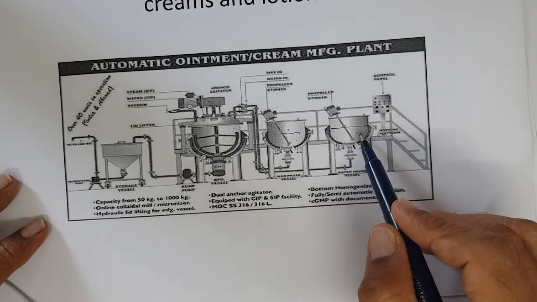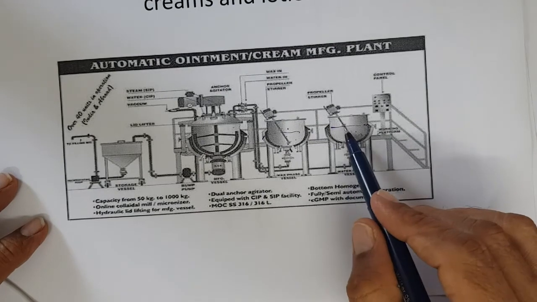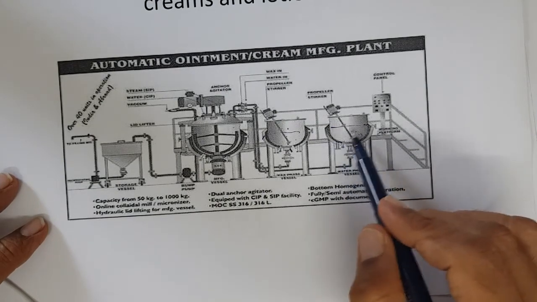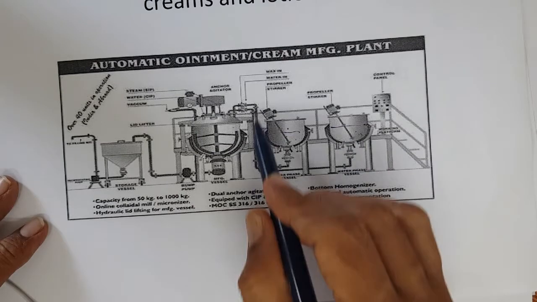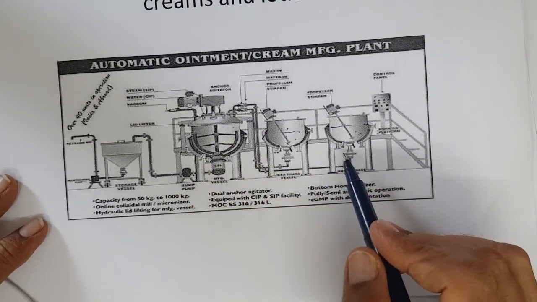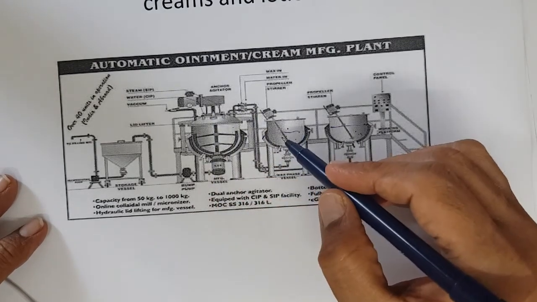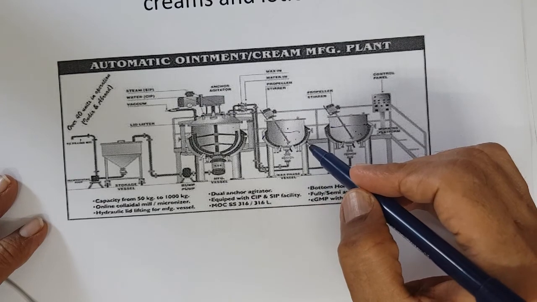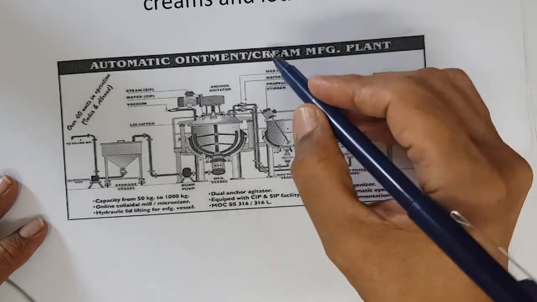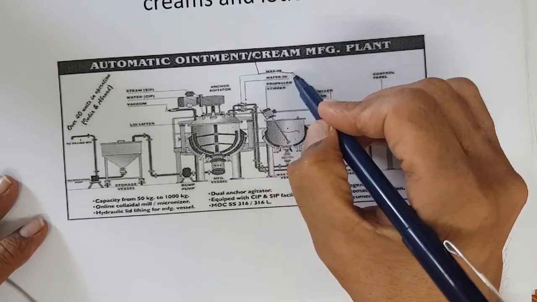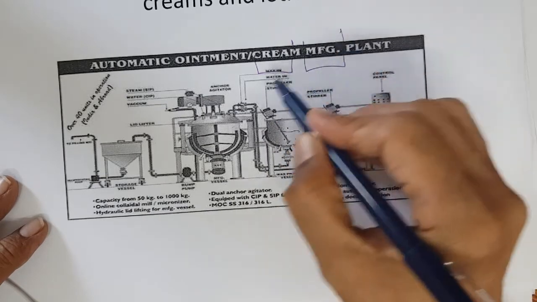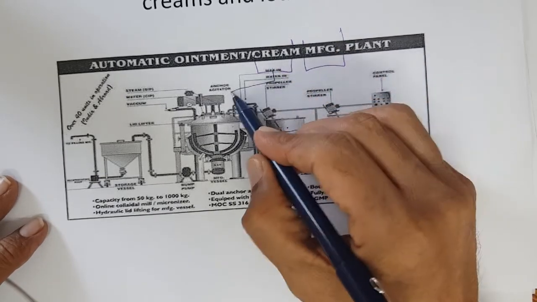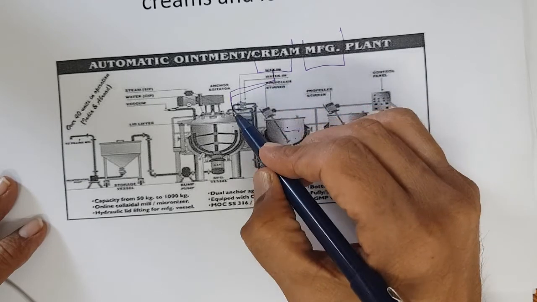So this can be the carbopol dispersing vessel, or the actives are mixed in this and then added to the bulk directly. There can be another arrangement where they add by gravity. These vessels are designed on a separate floor, and from there it is added under gravity.